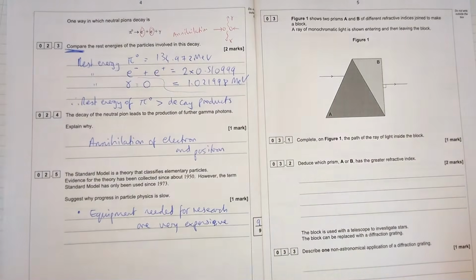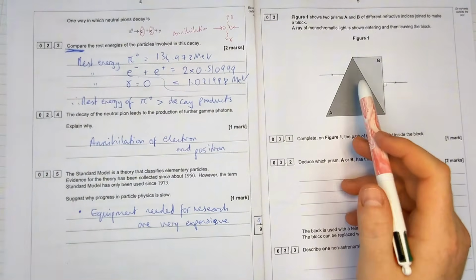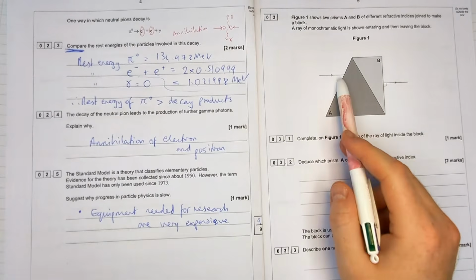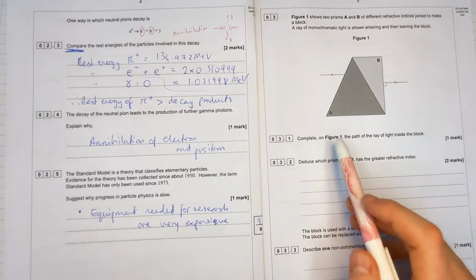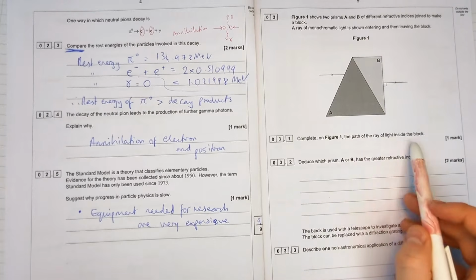Let's move on to question 3. So question 3 is all about waves, and we've first of all got prisms. Bit of an unusual setup here. Got a triangular prism with another sort of prism right next to it. Our first task is to complete the path of the ray inside the block.